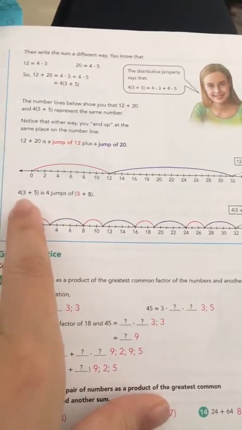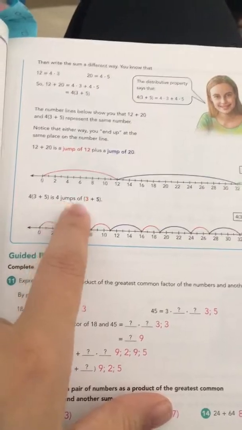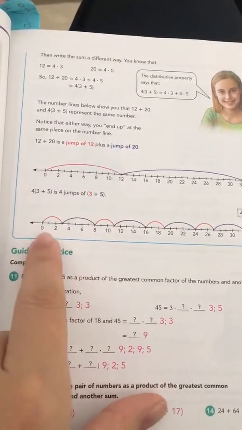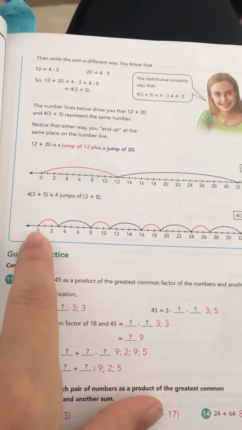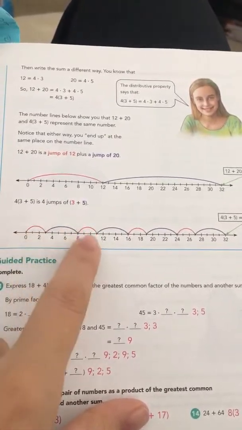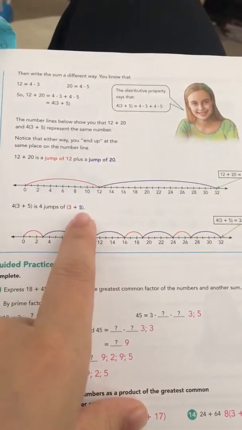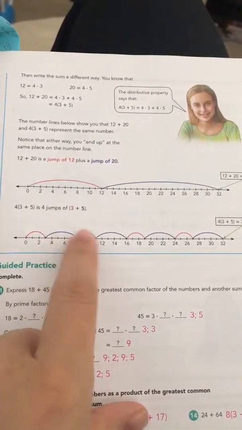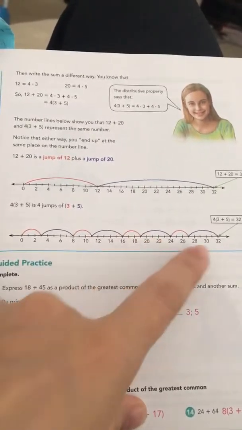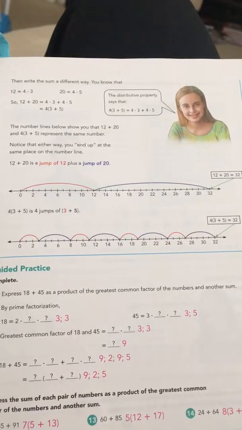In the distributive property, 4 times 3 plus 5 is 4 jumps of 3 plus 5. So 4 jumps of 3. So here's 3 once, 3 twice, 3 3 times, 3 4 times, alongside 4 jumps of 5: 5 once, 5 twice, 5 3 times, 5 4 times. In both of these number lines, we end up at 32.